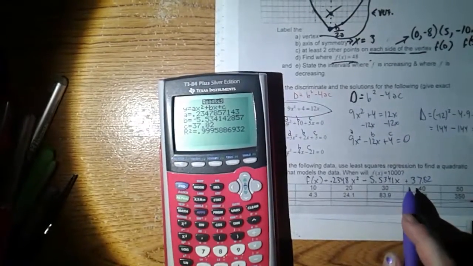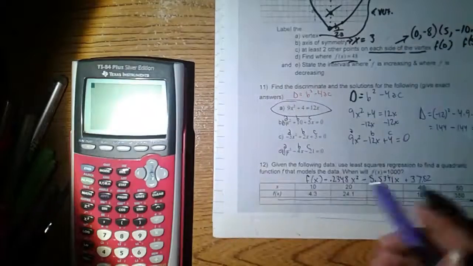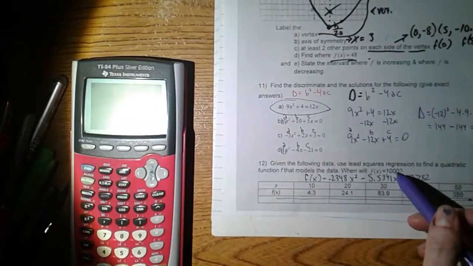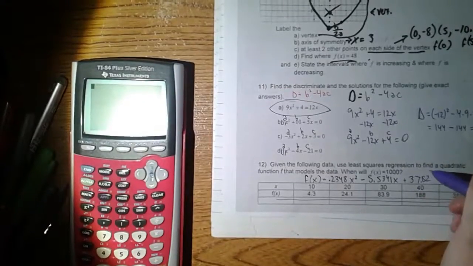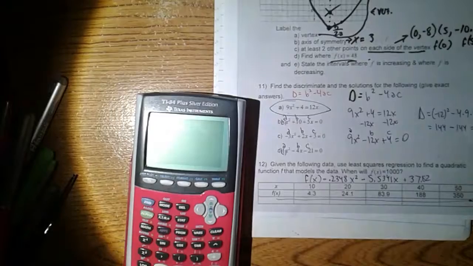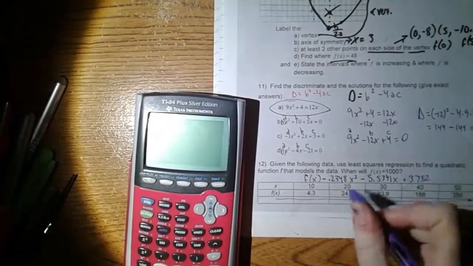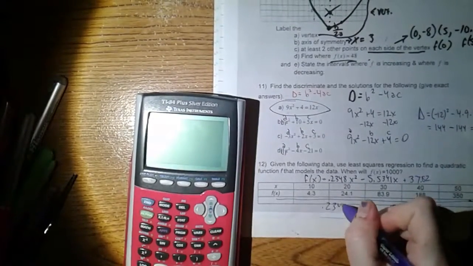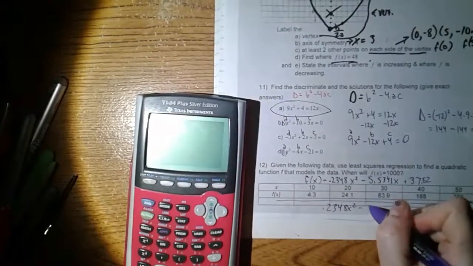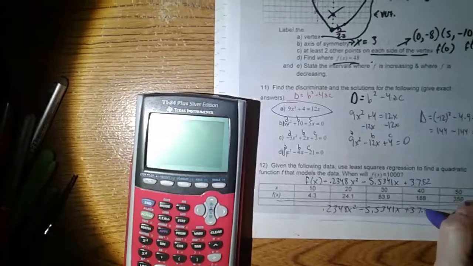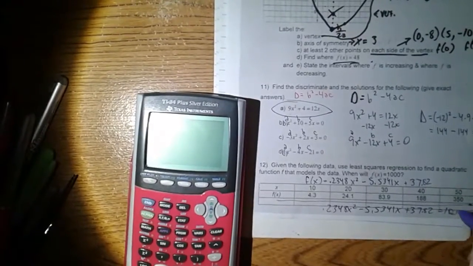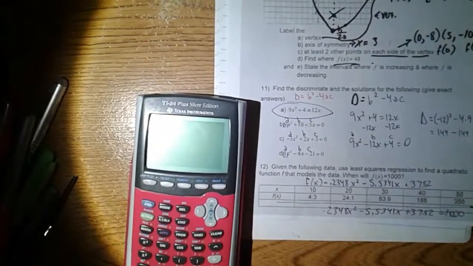That's going to be your equation that you're going to plug in, or solve for 1,000 with. Goodness gracious. Okay, let's see. So you're going to set this 5.5341x plus 37.82 equal to 1,000. You're going to have to solve for it.